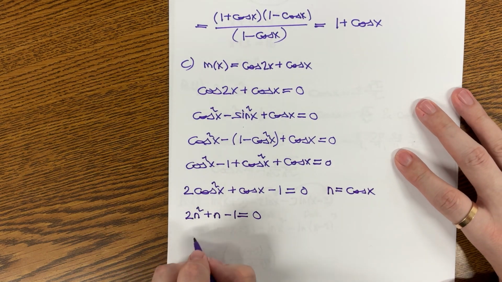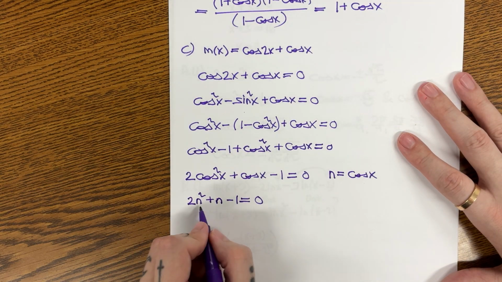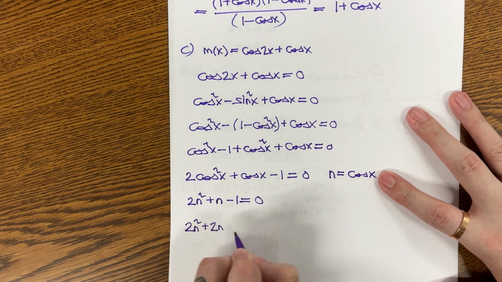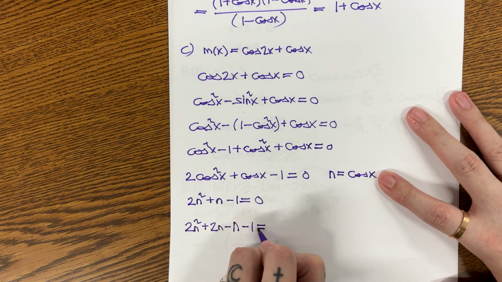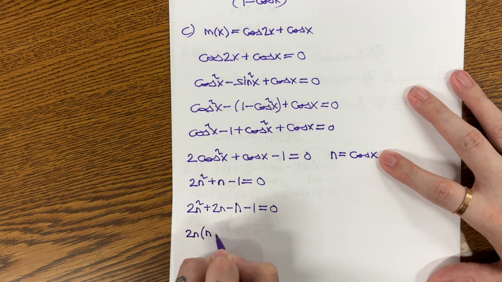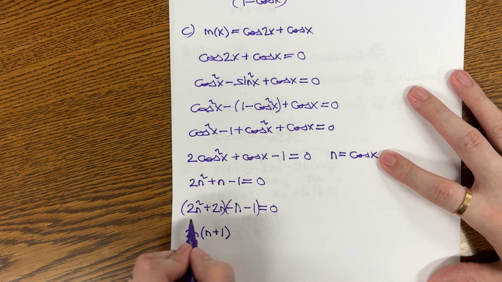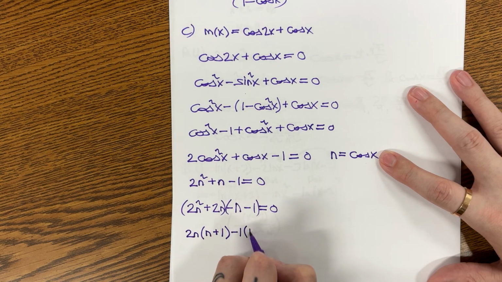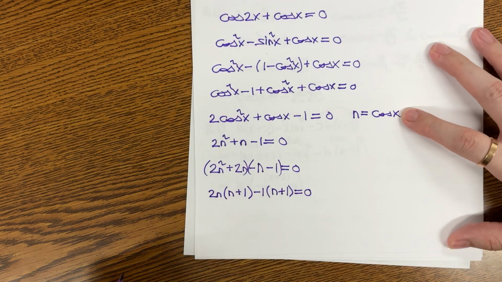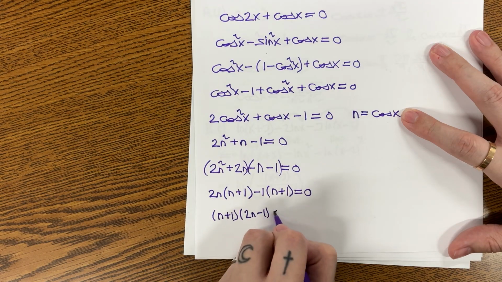When I factor this, I'm using factoring by grouping. So 2 times negative 1 is negative 2. Factors of negative 2 that add up to a positive 1. So that means I want 2n squared plus 2n minus n minus 1. Then when I factor, I factor out a 2n in the first group, which is going to leave me with n plus 1. Factor out a negative n in the second group, and then we're going to have n plus 1. So we have n plus 1 and n plus 1. Those are the same, so I'm good to keep going. So we have n plus 1, and then 2n minus 1 equals 0.